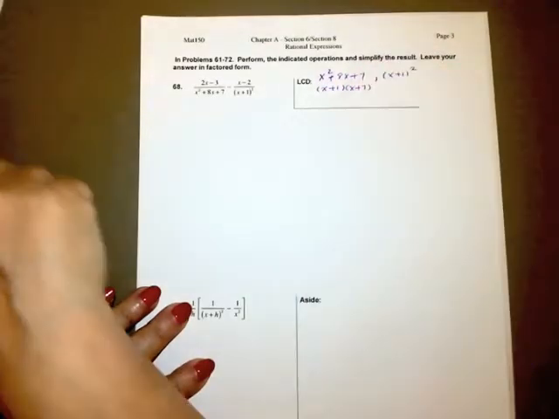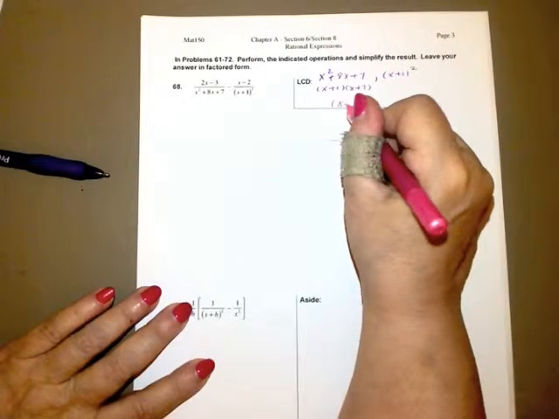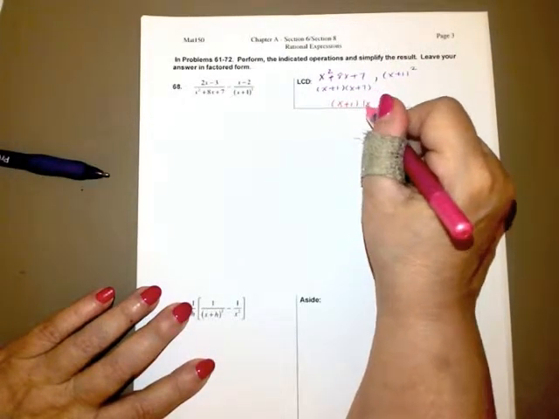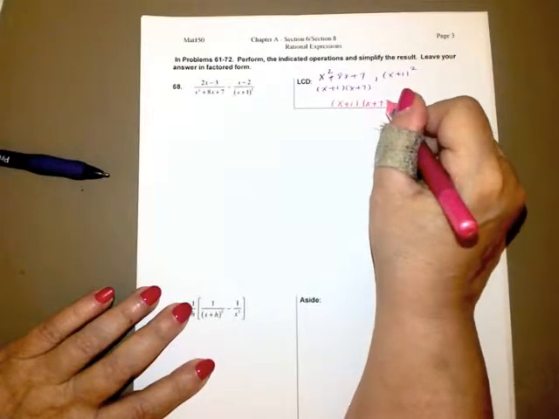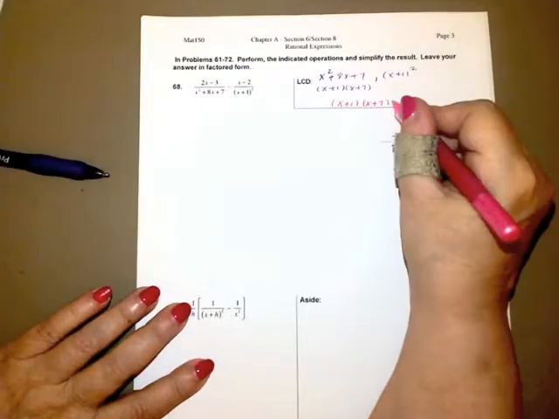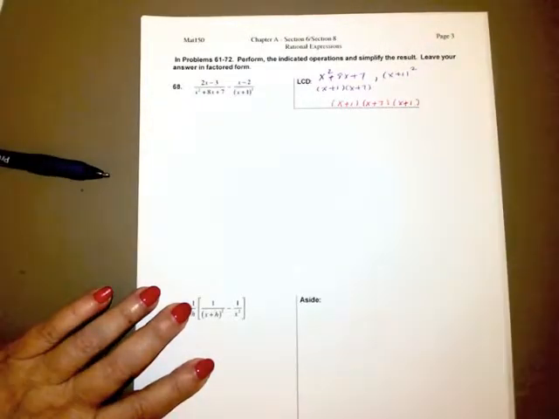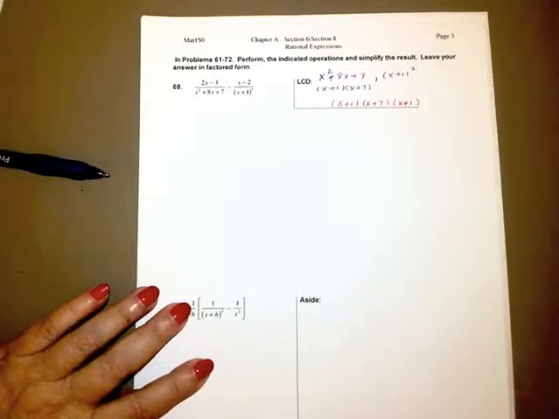So as I go to find the LCD, it needs to have an x plus 1 in it and an x plus 7. And it needs to have two x plus 1s. Well, I only have one of them. I need a second one. And so that becomes your LCD: x plus 1, x plus 7, x plus 1.